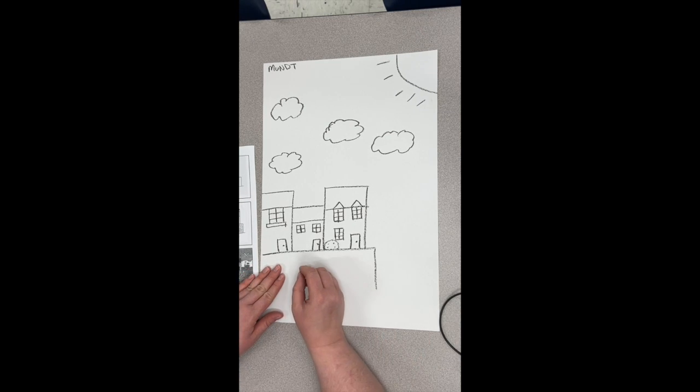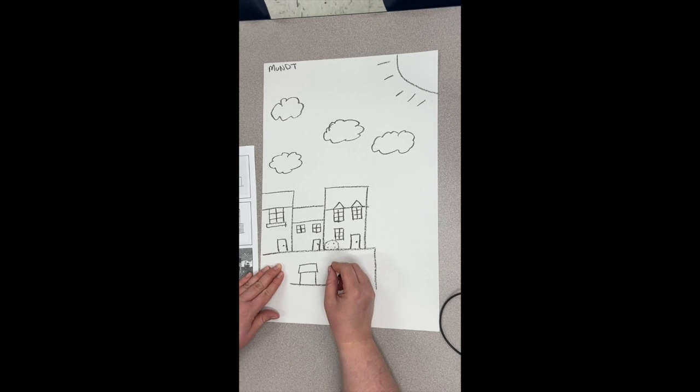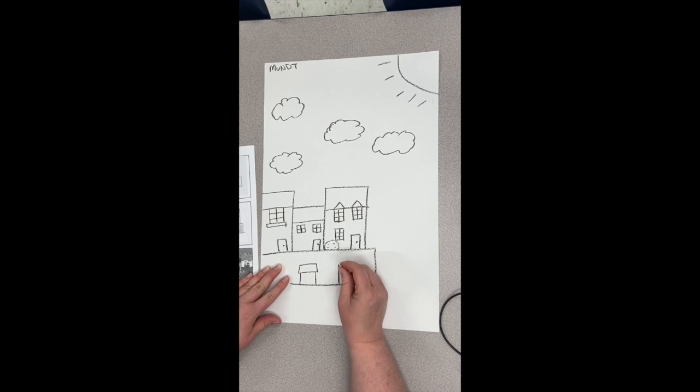I'm going to start to create boats because I'm making my city by the sea. So I start to make a boat house, creating a rectangle for a roof. I'm going to then bring down a square. I'm going to then bring a horizontal line for the top half of my boat. I'm going to add a flag by adding a vertical line and a triangle.